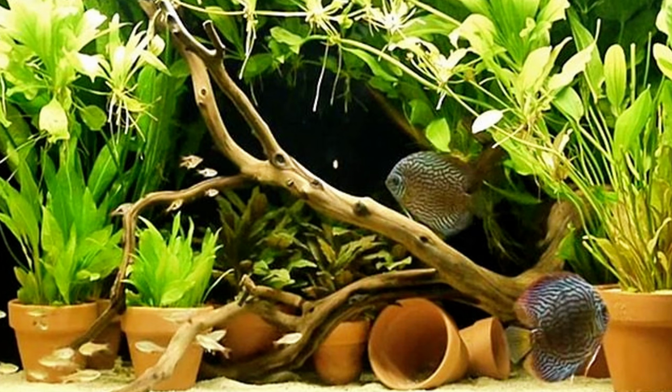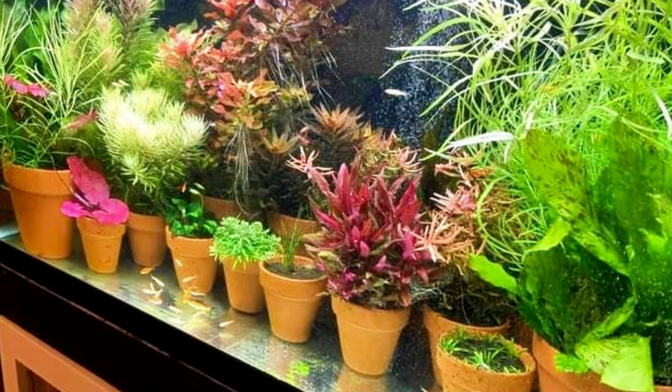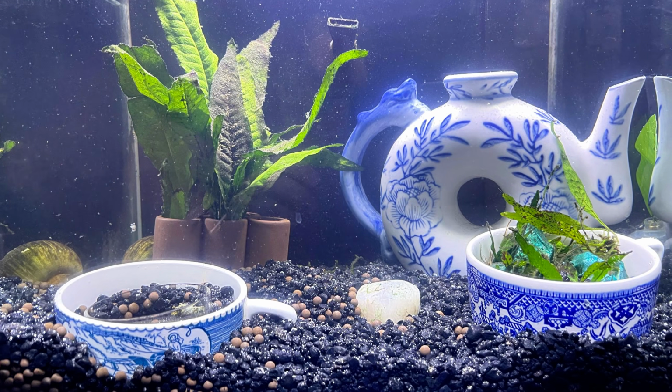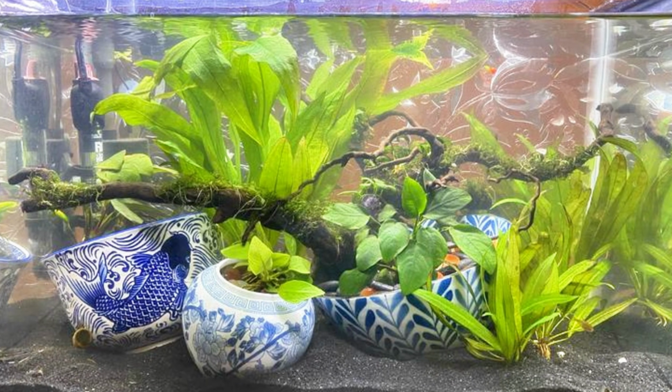But I would say let's get to the next one, and that would be fired clay or actually porcelain pots. I've seen quite a few tanks where people use clay pots and porcelain pots between their wood and stone hardscape, especially in cichlid tanks, which is actually quite cool. But the main thing to take away from clay pots and porcelain is that these are not going to have any effect on your water chemistry, which is pretty cool.